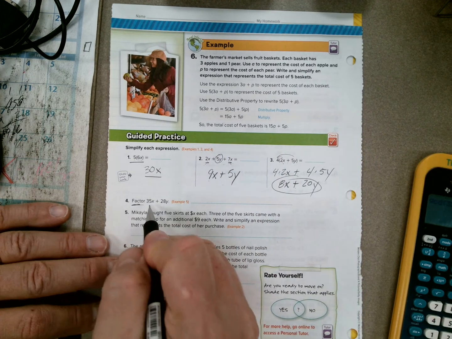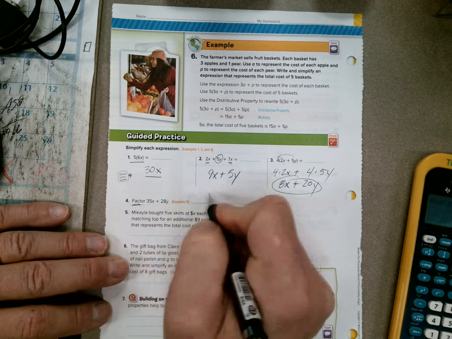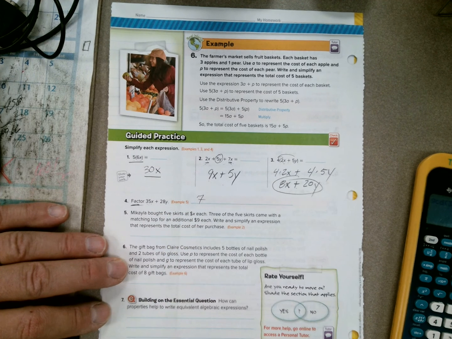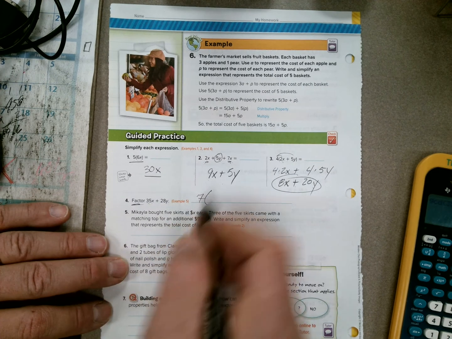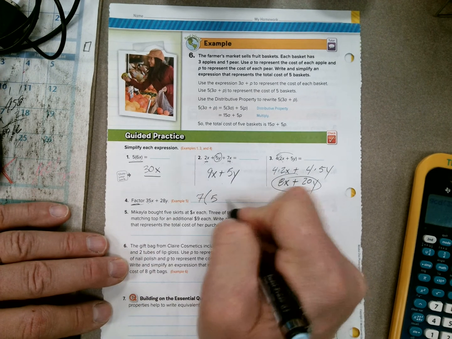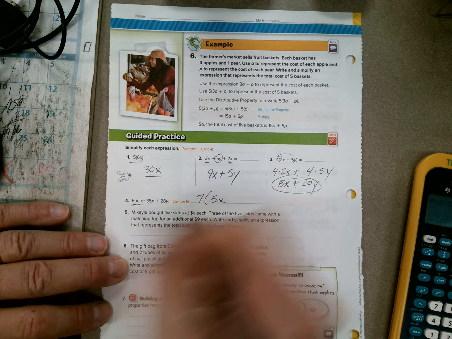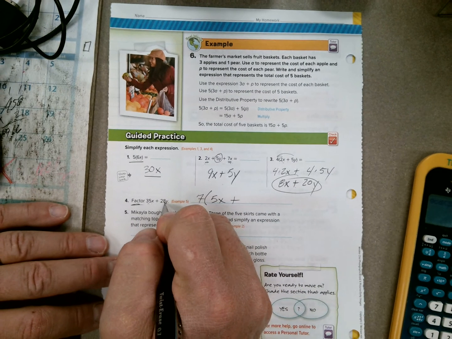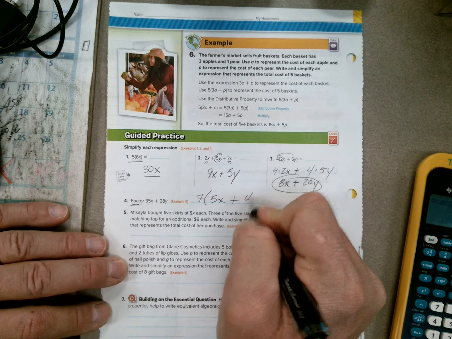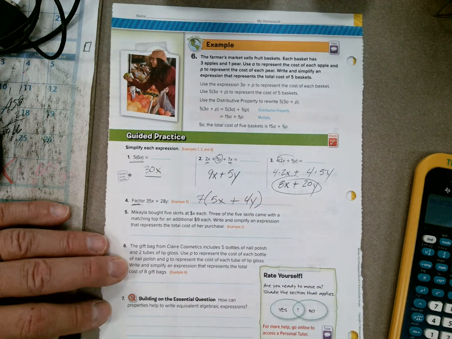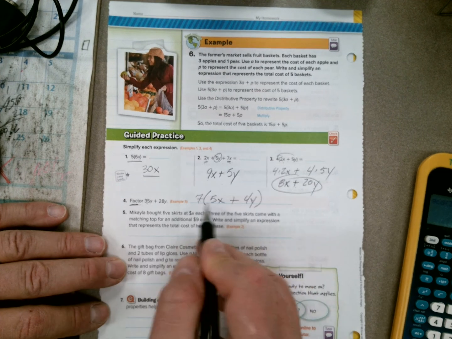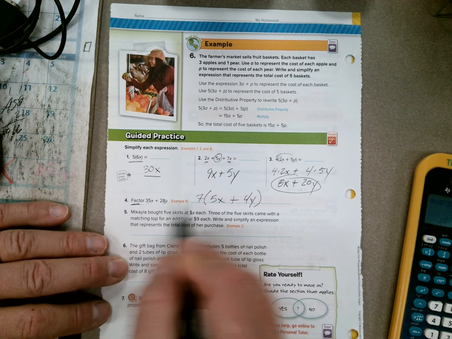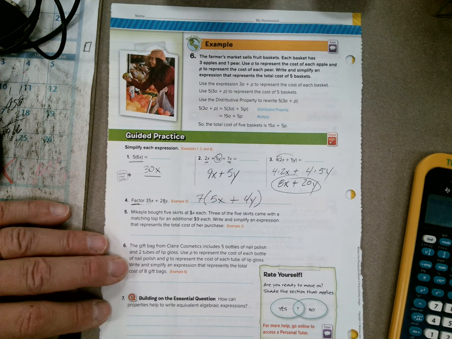So what does that mean? The biggest number that goes into both of those is 7. So 7 times the quantity. 35 divided by 7 is 5. Bring the x along for the ride. Plus 28 divided by 7 is 4. Bring the y along for the ride. So this is factored. We factored out a 7. We essentially divided both of these by 7.